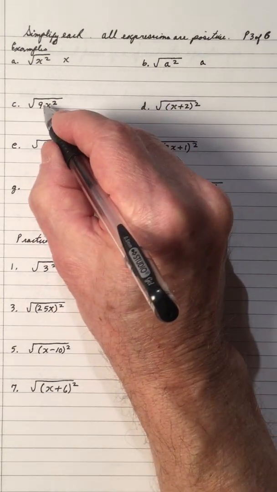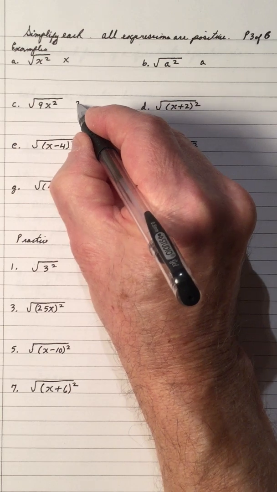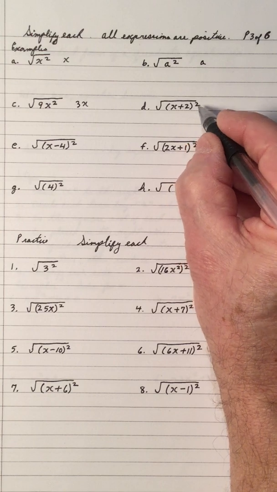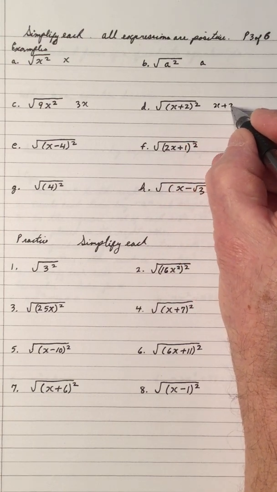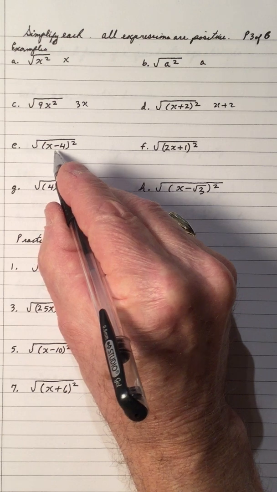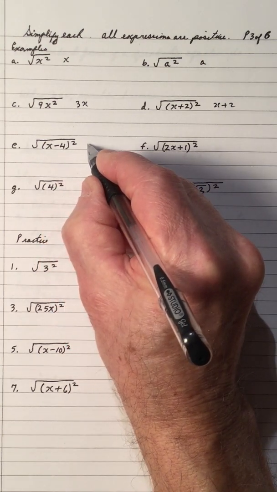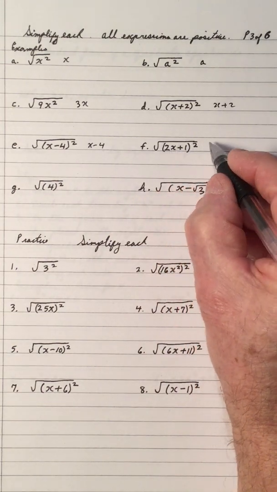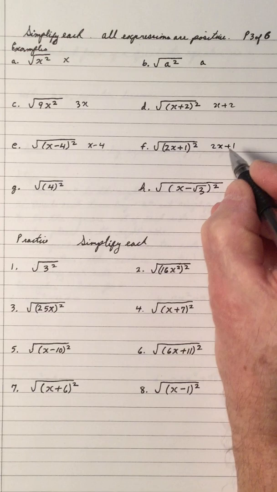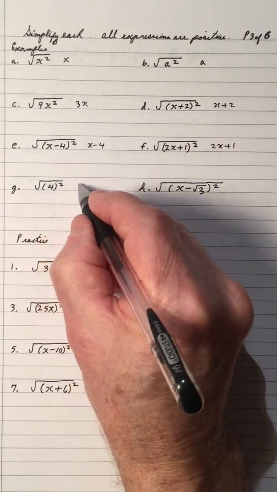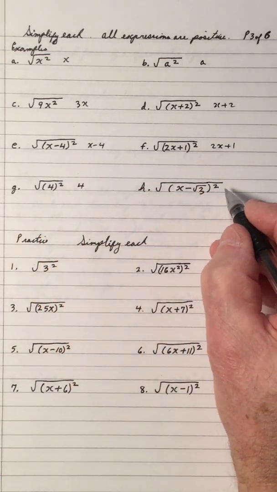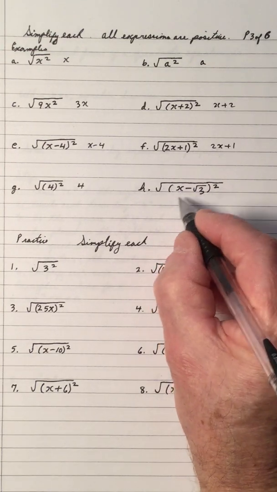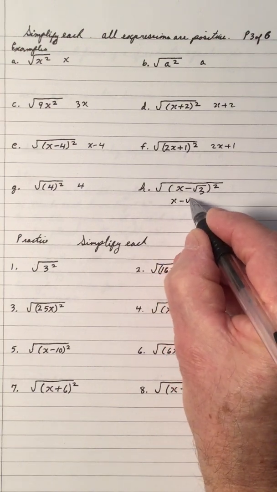Notice the square root of 9x squared is 3x. Notice the square root of x plus 2 squared is x plus 2. The square root of x minus 4 all squared is x minus 4. And the square root of 2x plus 1 squared is 2x plus 1. The square root of 4 squared is 4. And the square root of x minus root 3 all squared is x minus root 3.